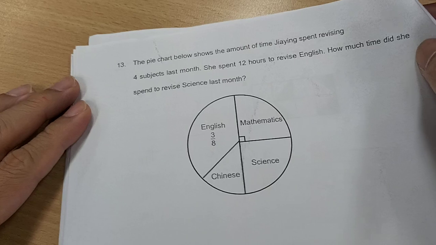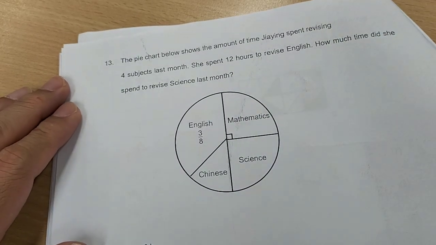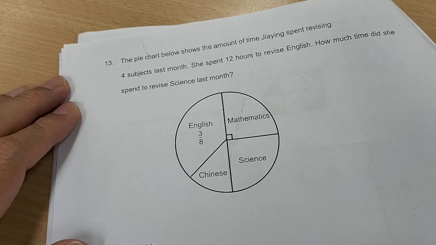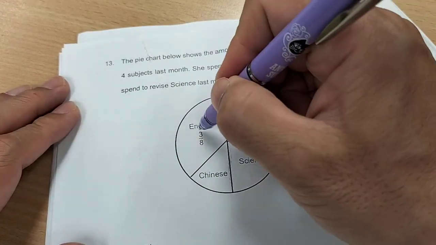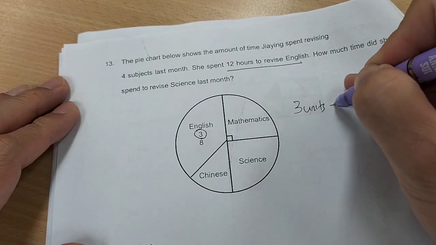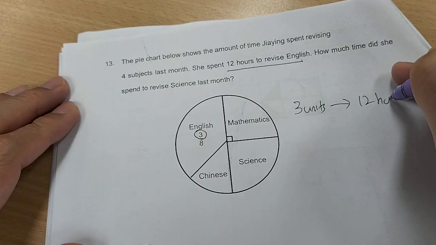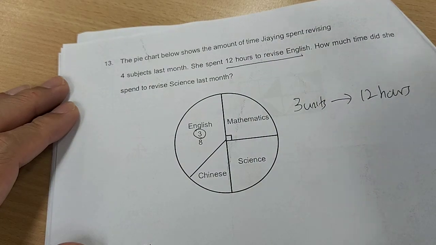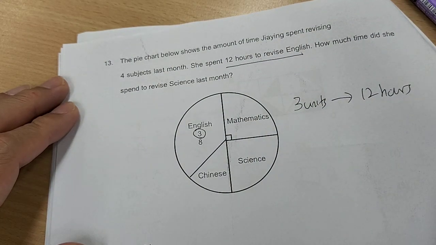Next one, the pie chart shows the amount of time Jiaying spent revising 4 subjects last month. She spent 12 hours to revise English. English is 3 out of 8. So 3 units represented by 12 hours. So how much time did she spend revising science?